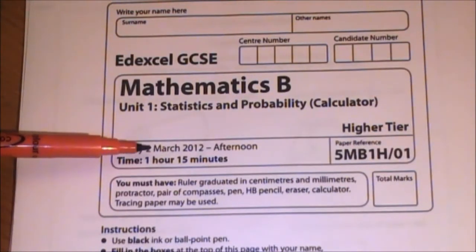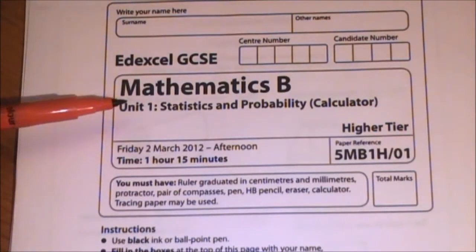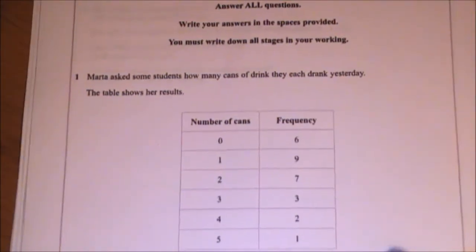This is March 2012 modular paper, Statistics and Probability, Unit 1. Question 1 is just your basic frequency table.